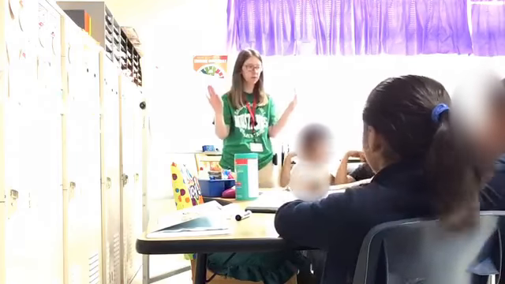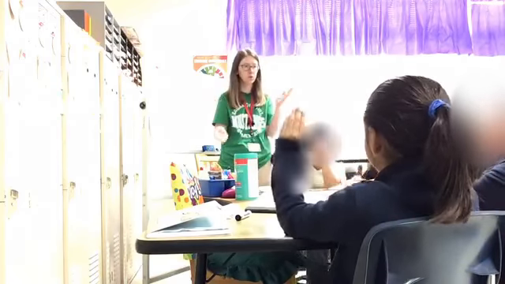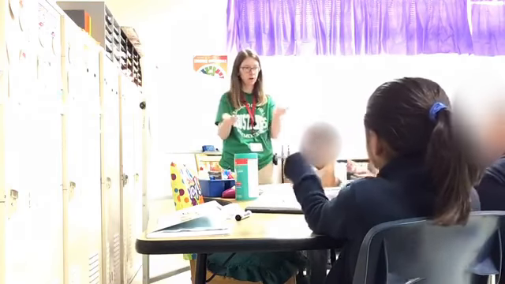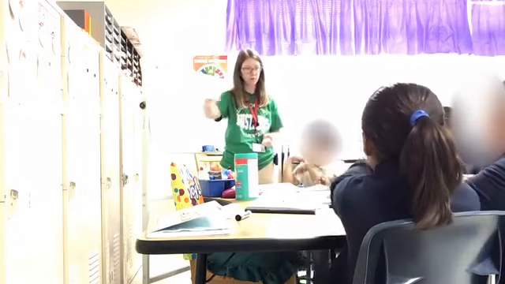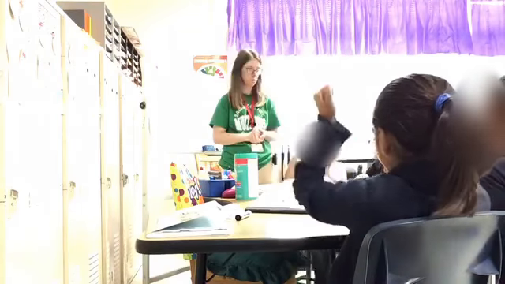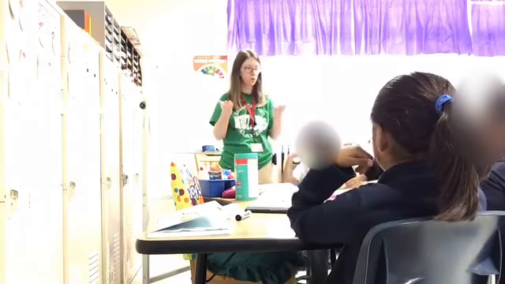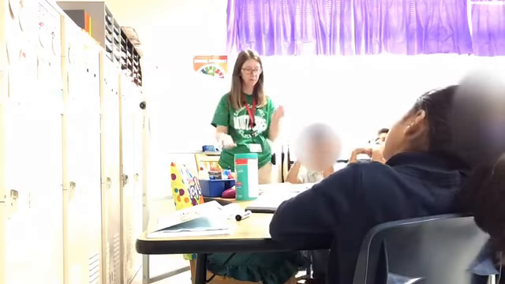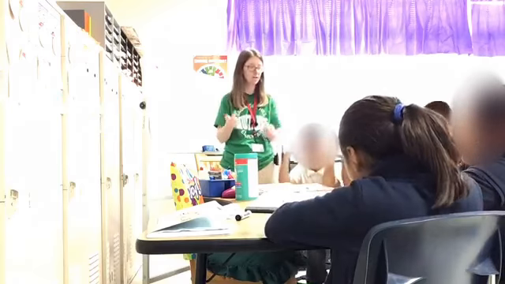Right, mirror words. We will compare numbers by using place value. Okay? We will compare. Let's think about that. I want you to just think about it for a minute.